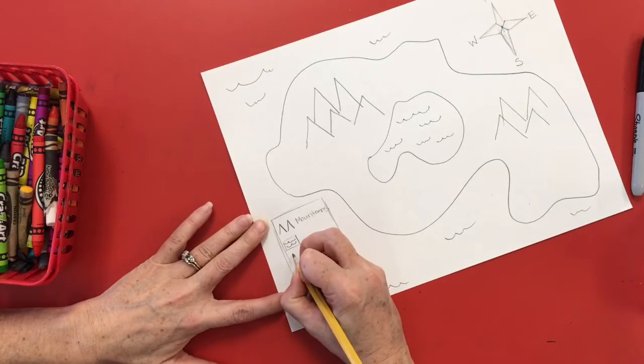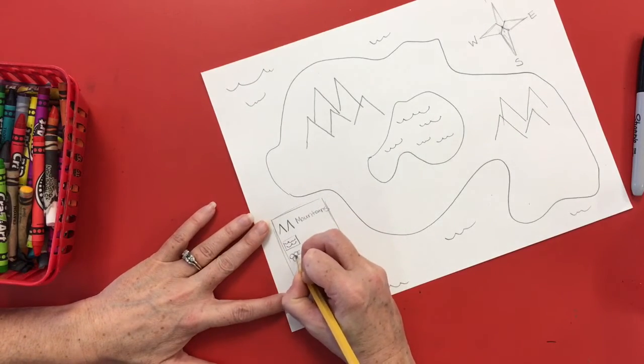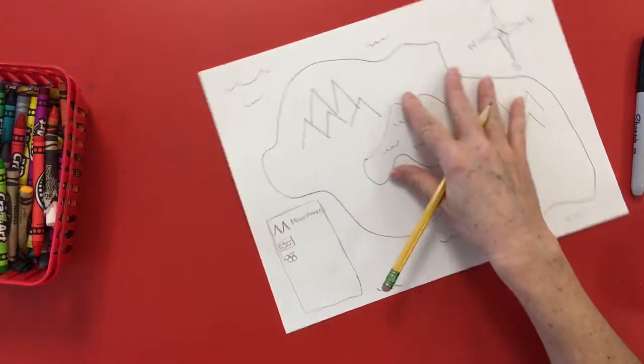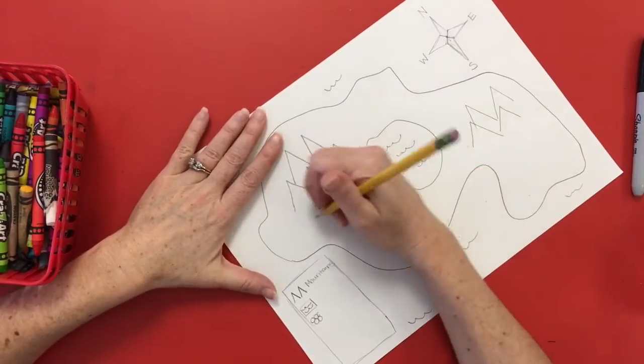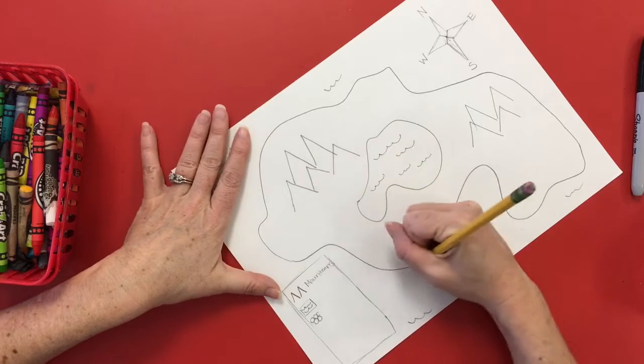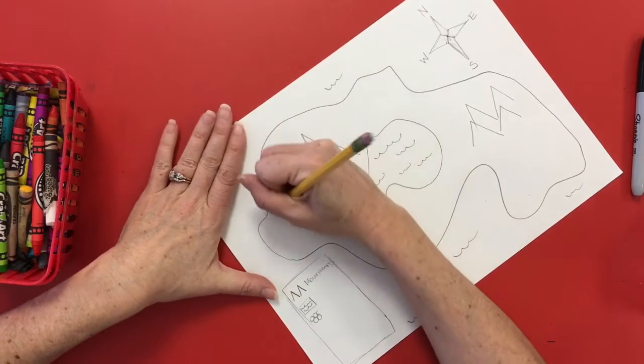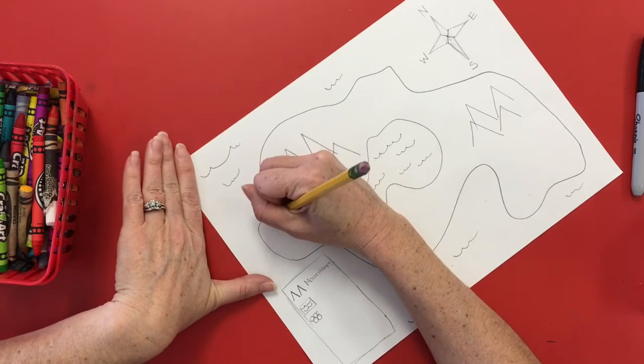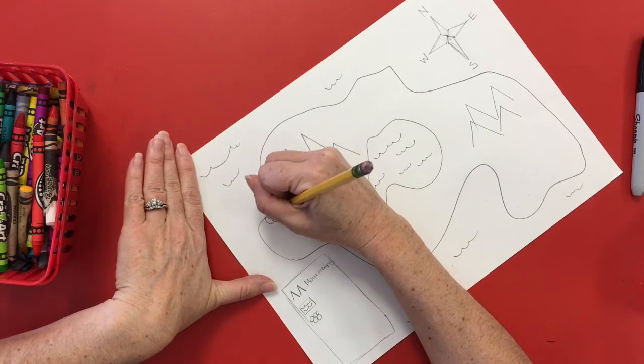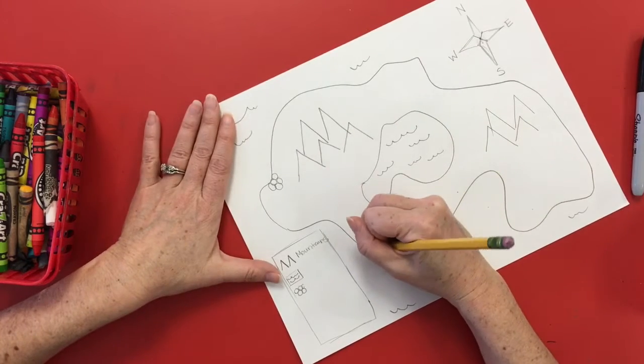Okay, what else do I need? So I'm gonna make some circles to show that there's some really rocky areas. Maybe that's a place that they wanna avoid, or maybe if I put it by the edges, it's too rocky for the pirate ship to land.